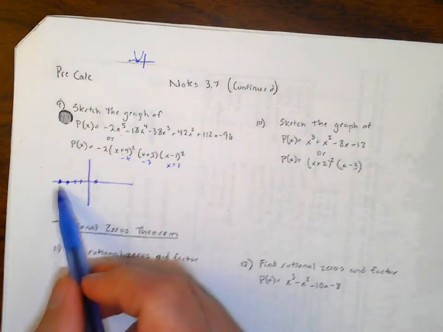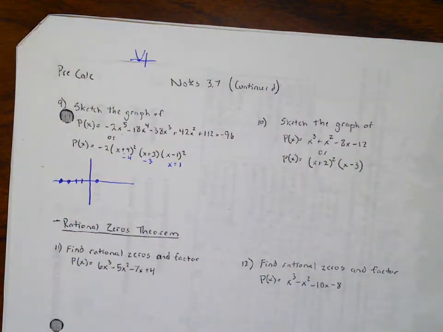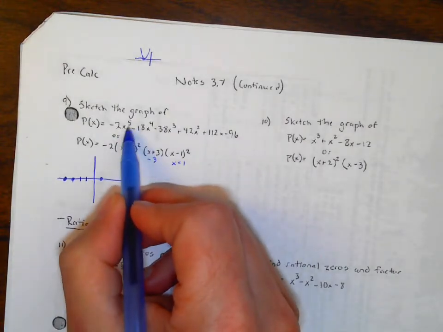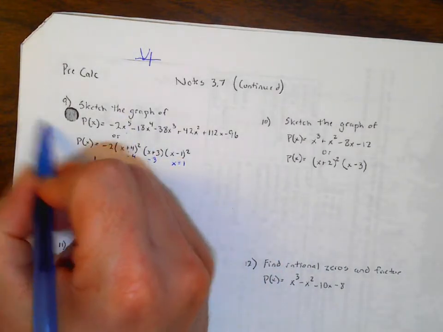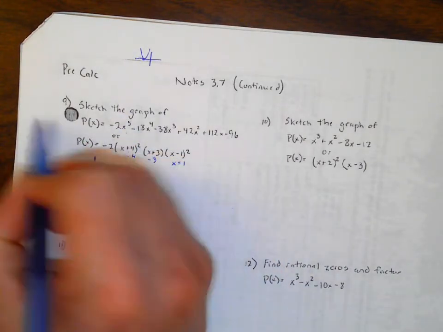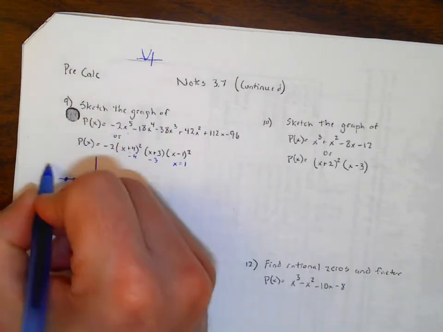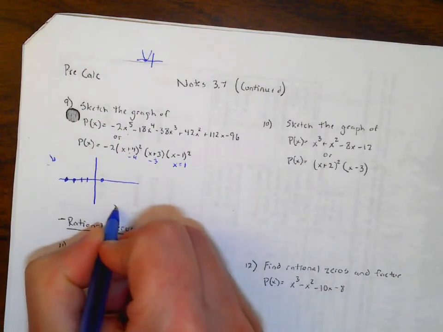Okay, so we know it's going to have to go through there. Now we also know if it's an x to the 5th, it's going to go opposite directions. Remember, if it was even, it was up, up, or down, down. But if it's odd, it goes opposite. And since it's negative, we know it's going to go like this.